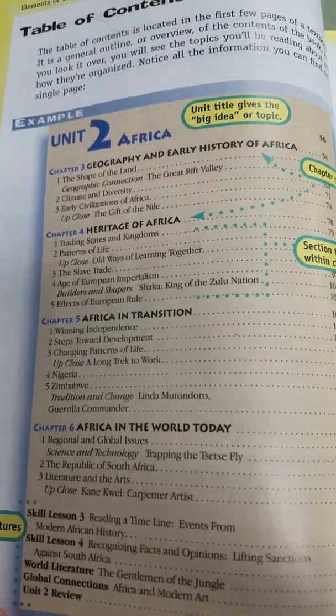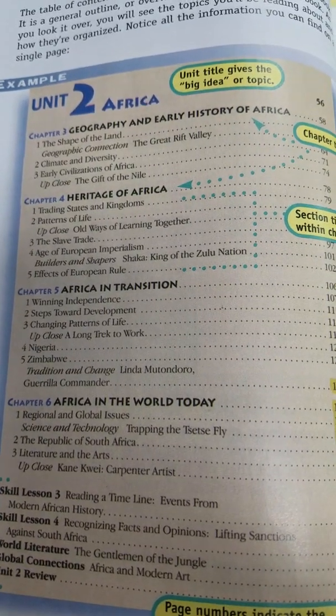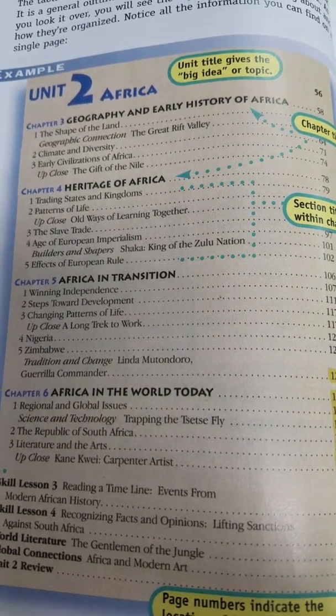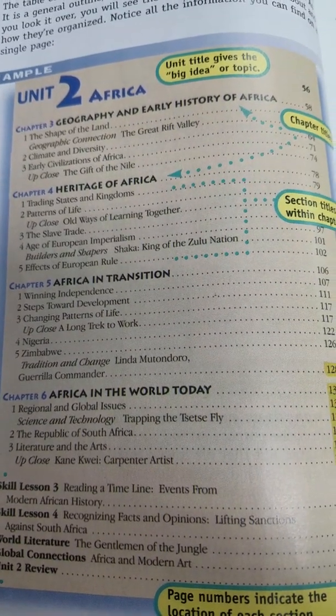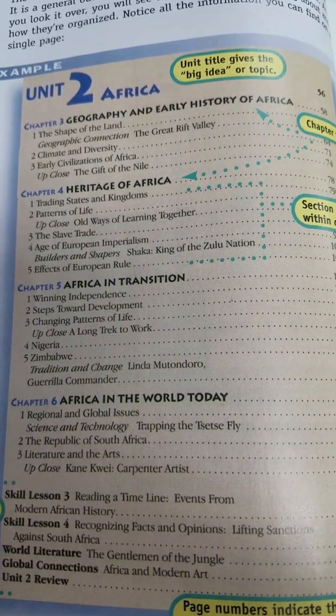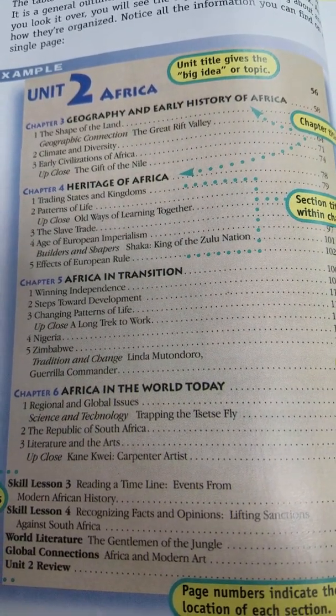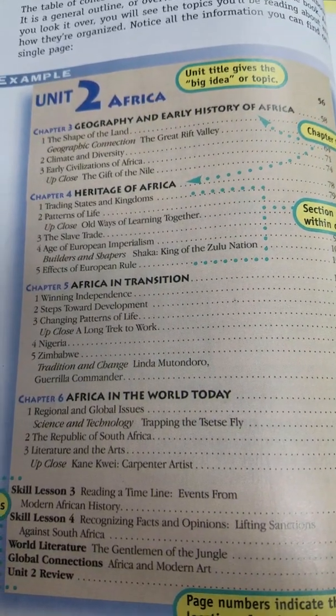So what is this book about? This one that we're looking at, the table of contents we're looking at now. If you said Africa, you're right. And if I was going to look for a certain area of Africa, like let's say Nigeria, where would I look?